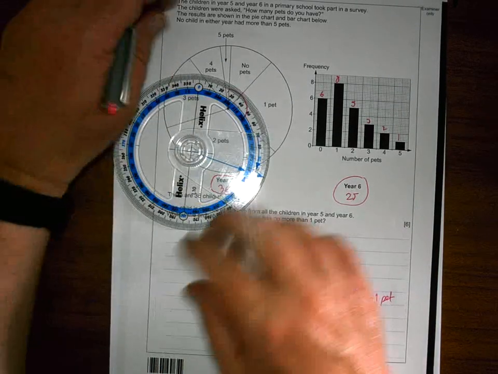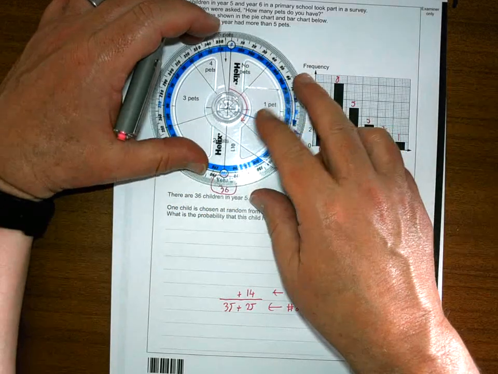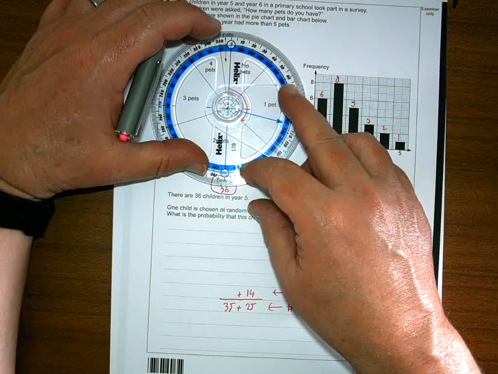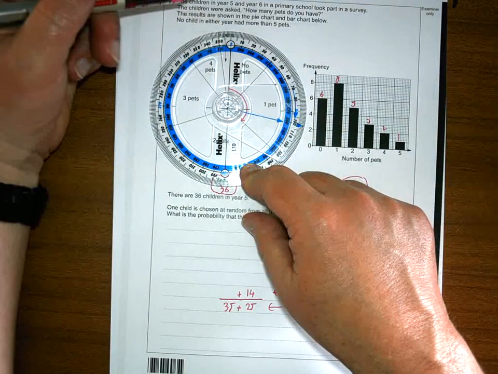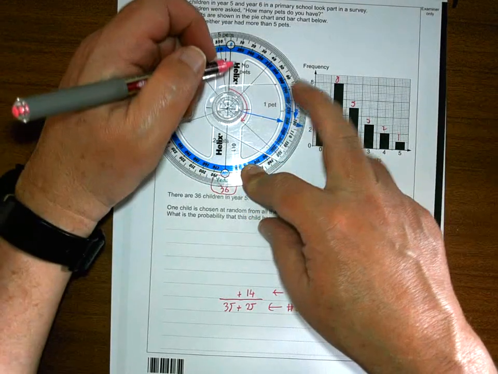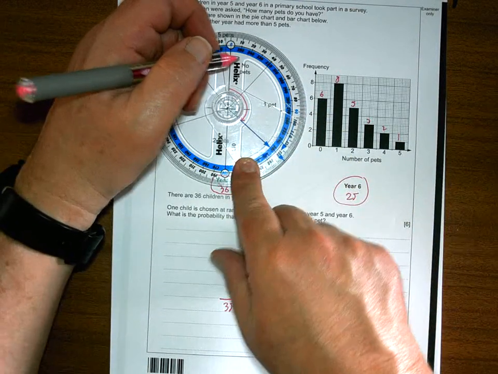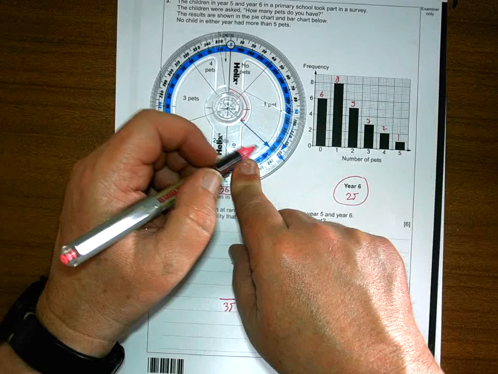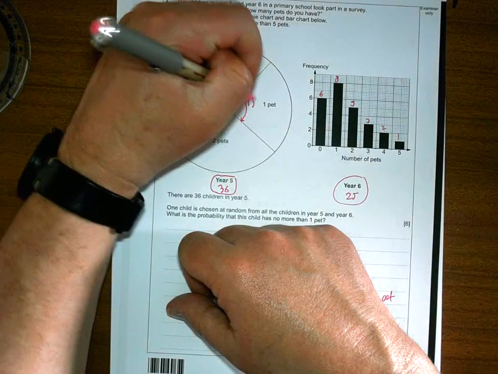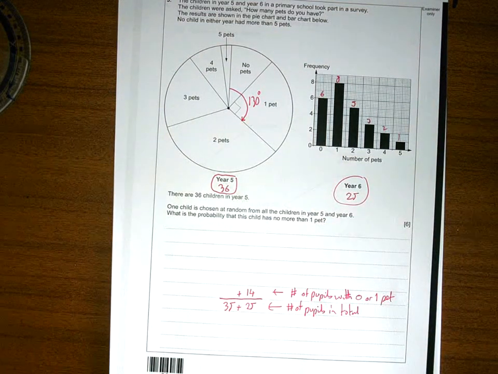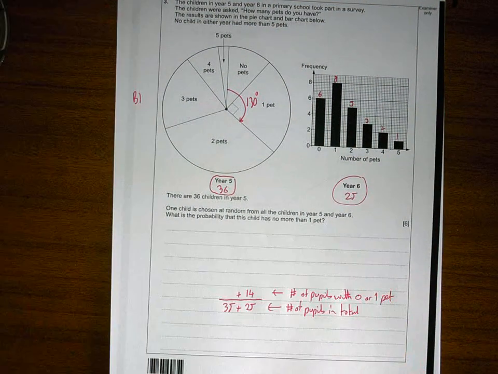So I need to measure that angle. You get your angle measurer, you put the center of the angle measurer on the center of the pie, and you line the 0 up with one side of the angle you want to measure. And then you bring your marker down to read off the other side. So the other side is 130 degrees. Okay, there'll be 1 mark for you having correctly measured that angle.